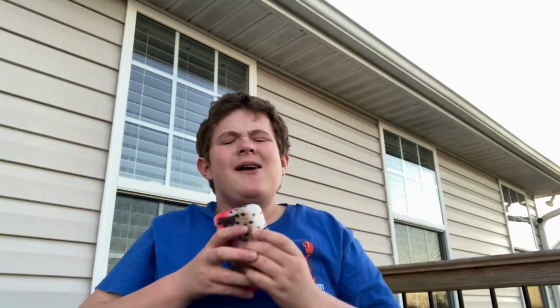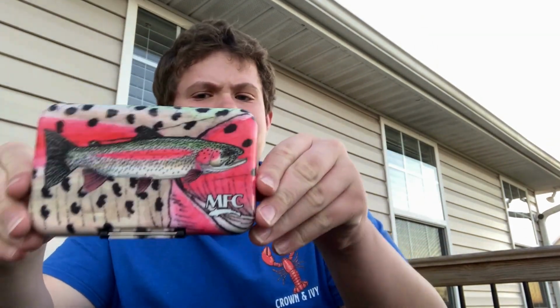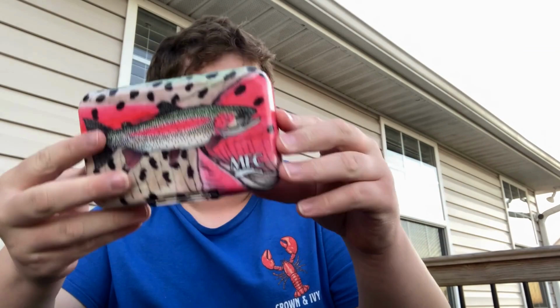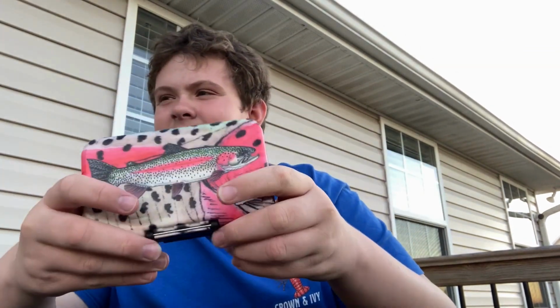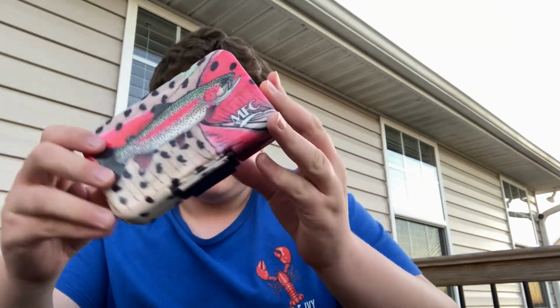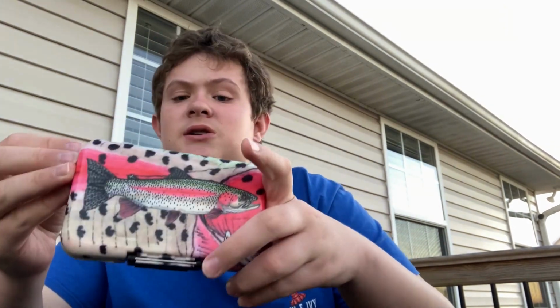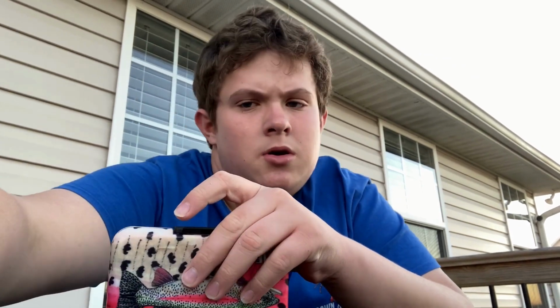Like I was saying, we're going to be talking about flies. This is my fly box. This is an untraditional fly box. Most fly boxes don't look like this. This one's just really cool looking. Before we open this, we're going to get into the 4 different types of flies.